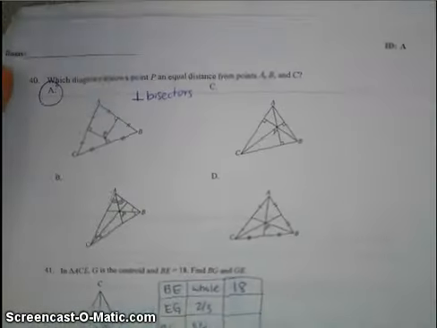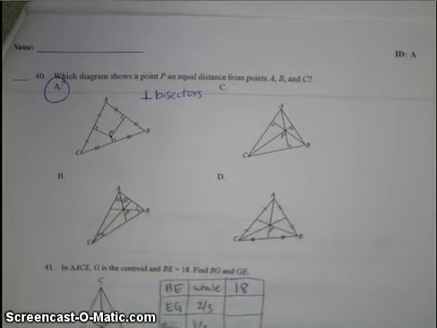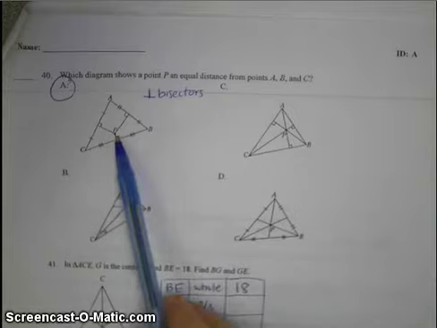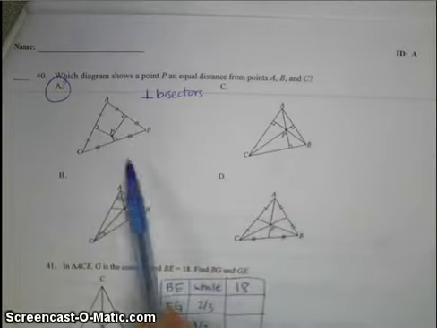Number 40. Which diagram shows point P equidistant from points A, B, and C? So this is just like the problem where we had the three friends coming from the three different gates. If I want a point that's equidistant from each of the vertices A, B, and C, A is the correct answer because this is the meeting place of all three perpendicular bisectors.